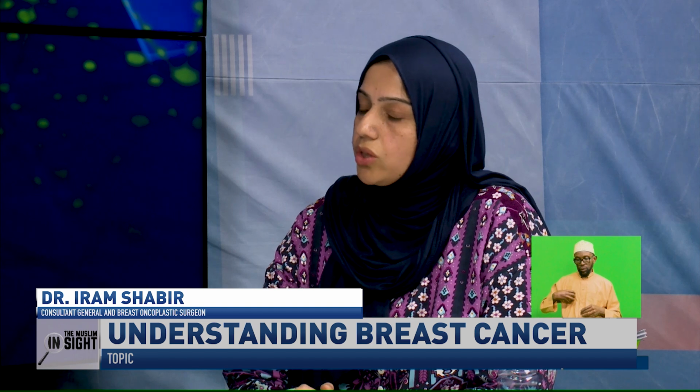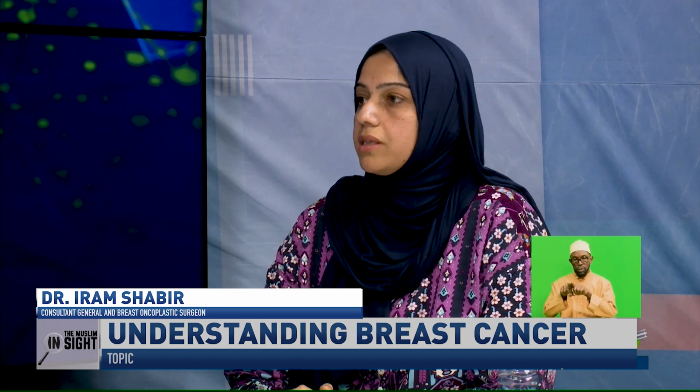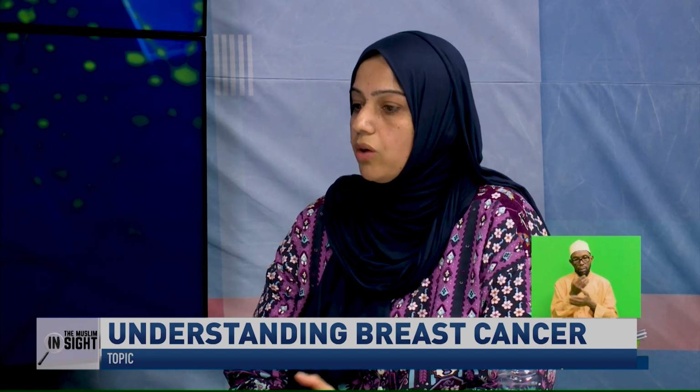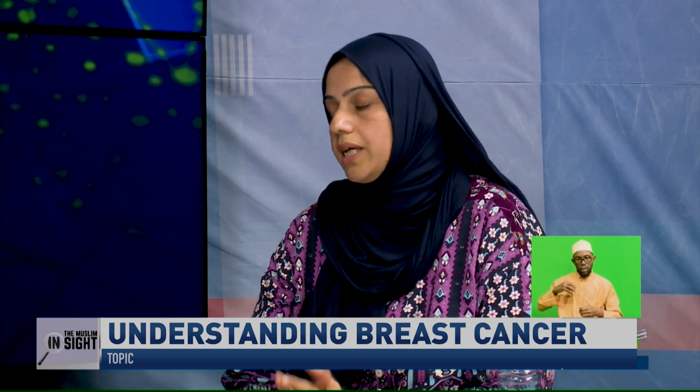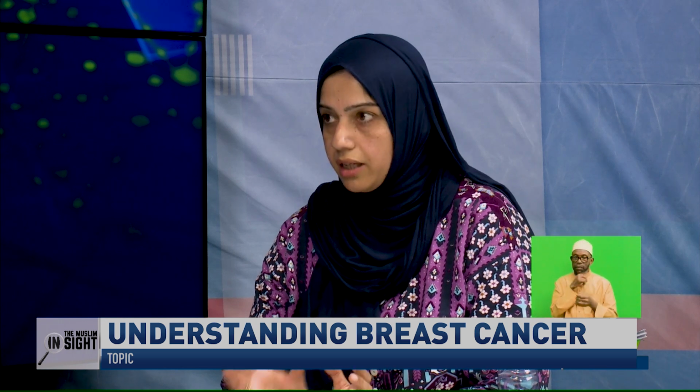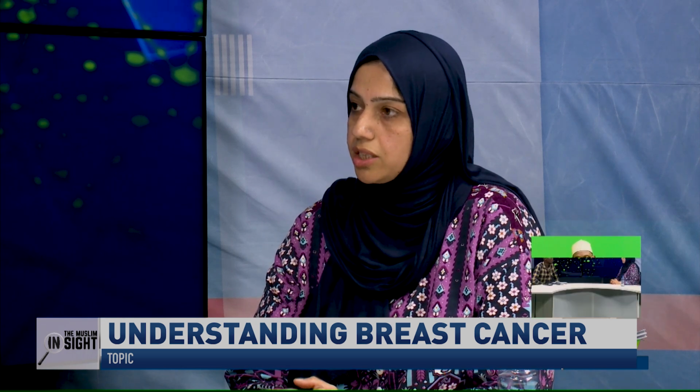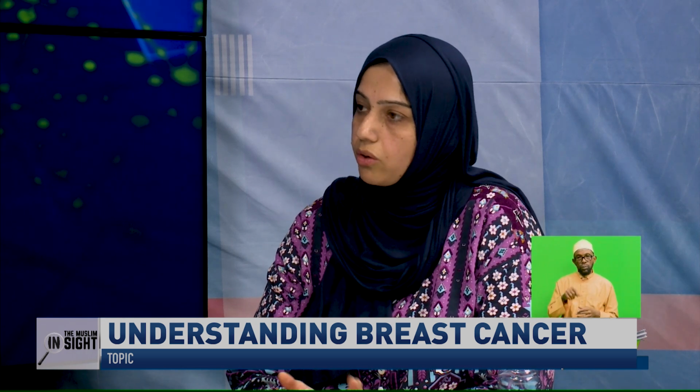And now we can also do an excision biopsy sometimes. An excision biopsy is when we normally just remove the entire lump, and then we send that for histology. So that's what we call an excision. So we can have a wedge, an incision, or a core biopsy.